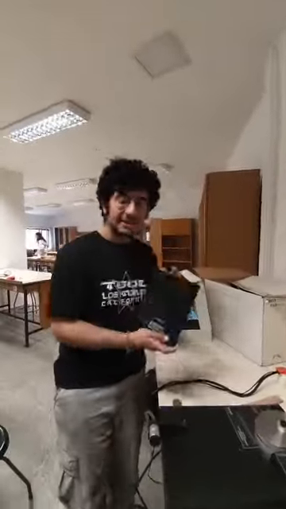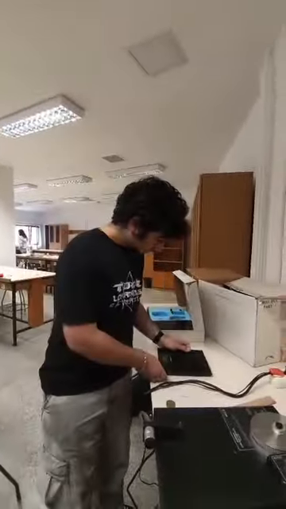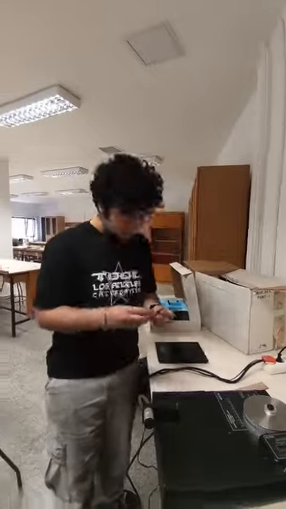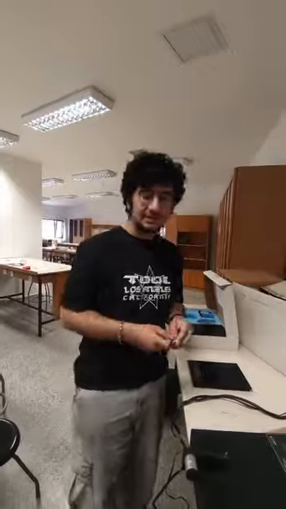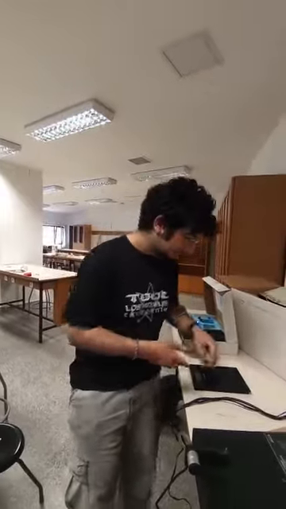The items I need for this project are a scale to measure my weights. Here's a 20 gram weight, which I found out by measuring that. Here's a 10 gram weight, and here's a 5 gram weight, which I will be using to rotate.